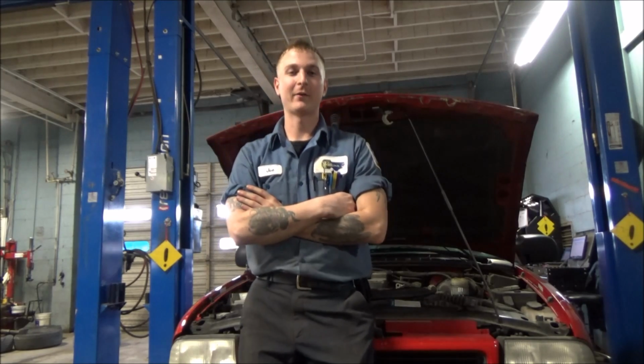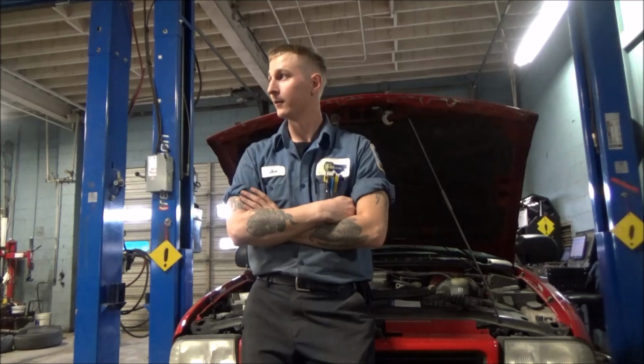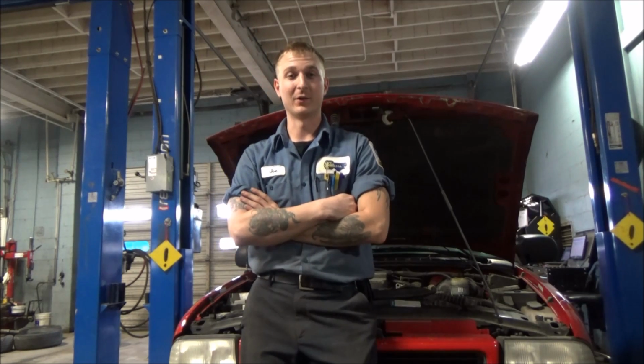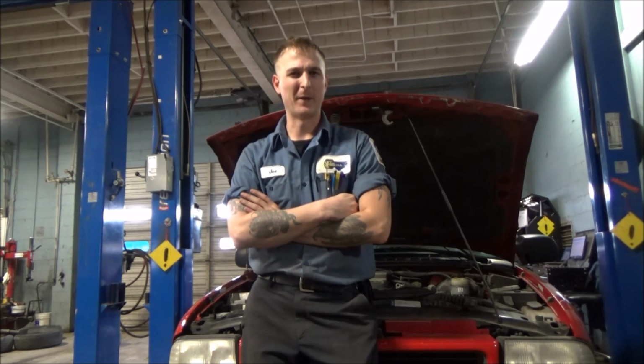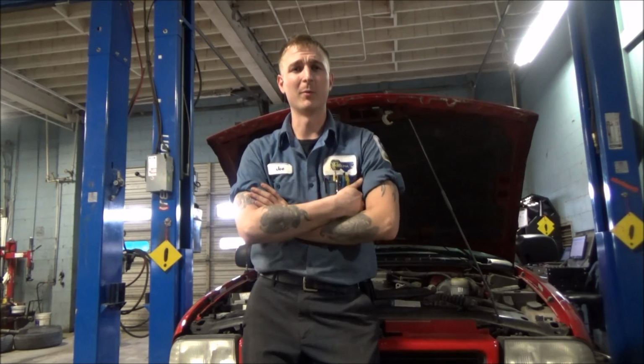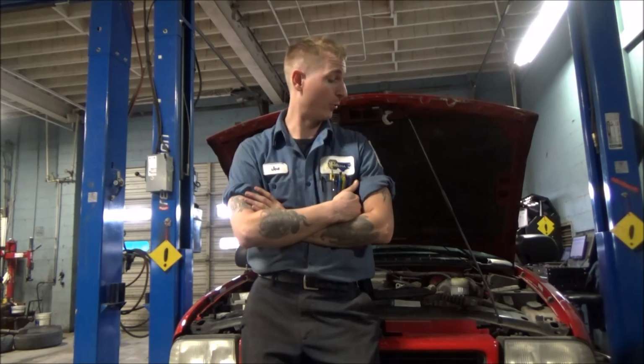What we got right here, guys, 01 GMC Sonoma. The customer's complaining on this one just of a check engine light. So for me, I think we're just going to go straight to the scan tool. Let's see what trouble codes we have, and then we'll figure out how we want to attack this thing.